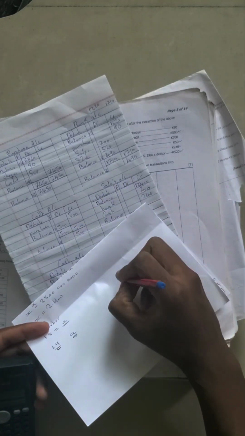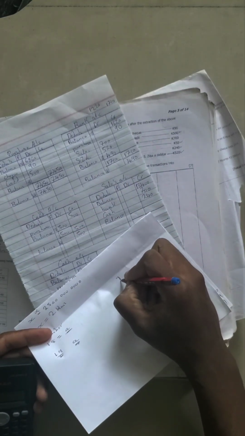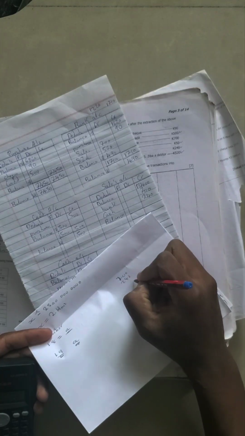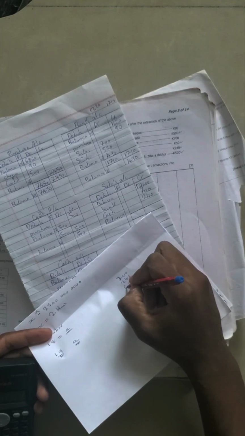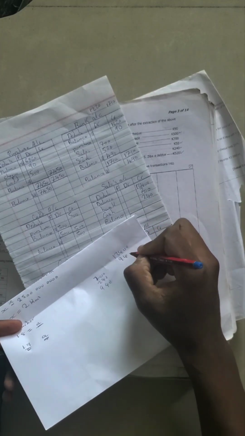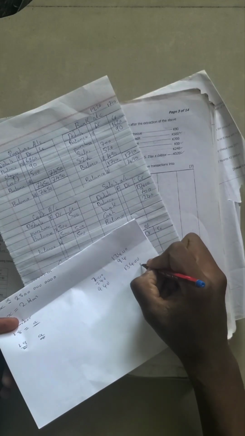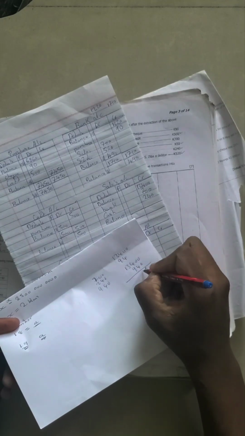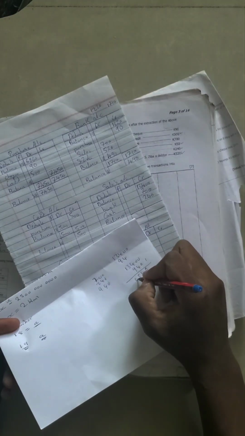Okay, seems like my calculator is a bit damaged. I guess I'll just do it the old-style way. So there's 700 plus 250, 240, 0, 4, 7, and 900. So meaning 13,400 plus 940. So this is going to be 14,340.